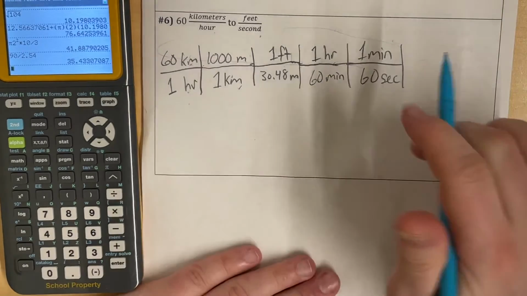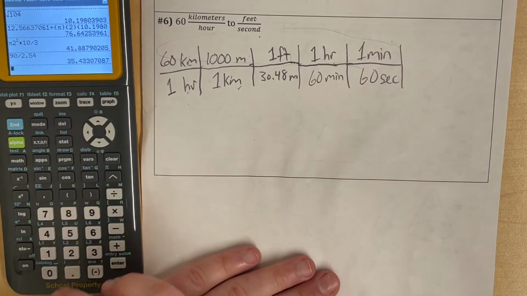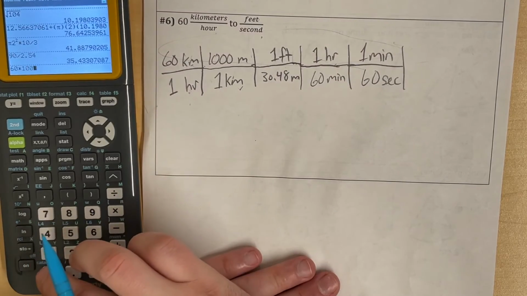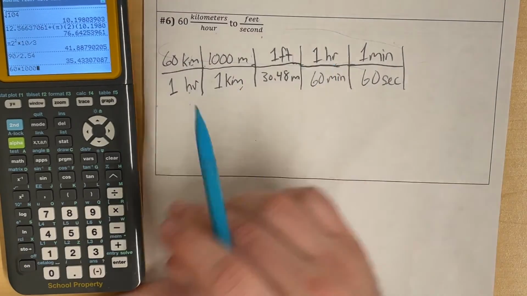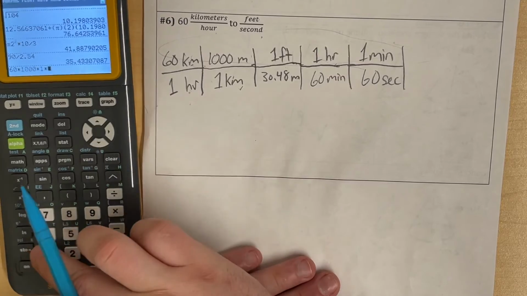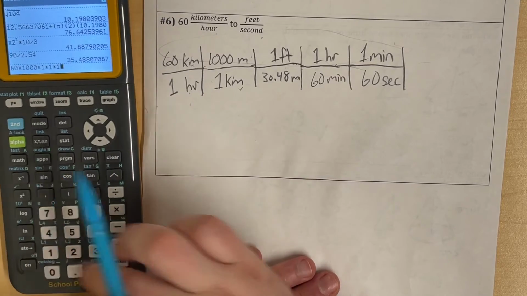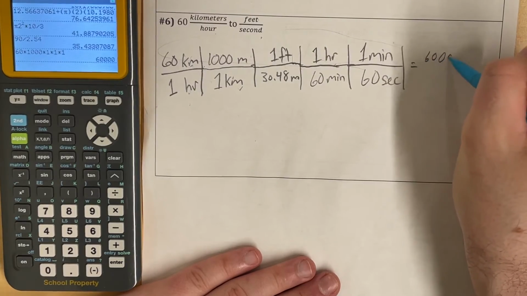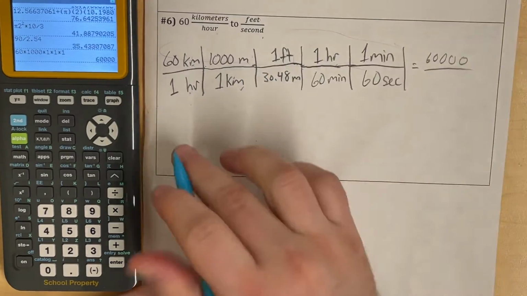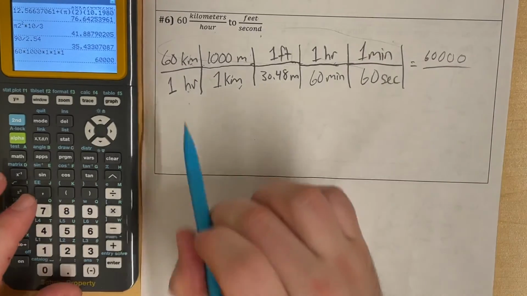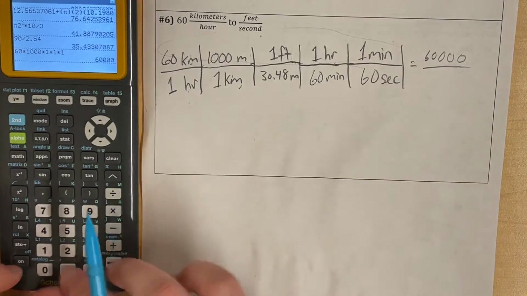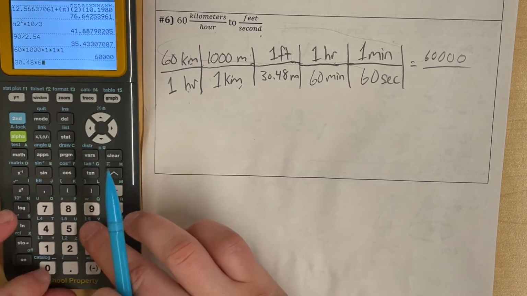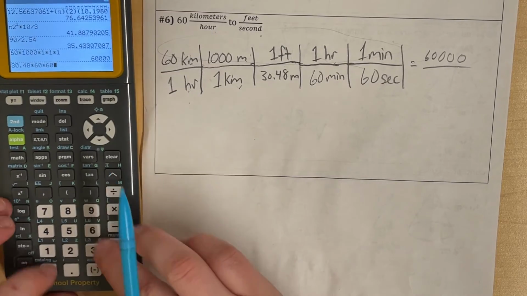So I'm going to do it like this. I have 60 times 1,000, and then I can do times 1 times 1 times 1, but it's not going to change my answer. So I have 60,000 divided by, and then multiply your denominators together. Everything in the denominator is what I need to multiply together. So 30.48 times 60 times 60.